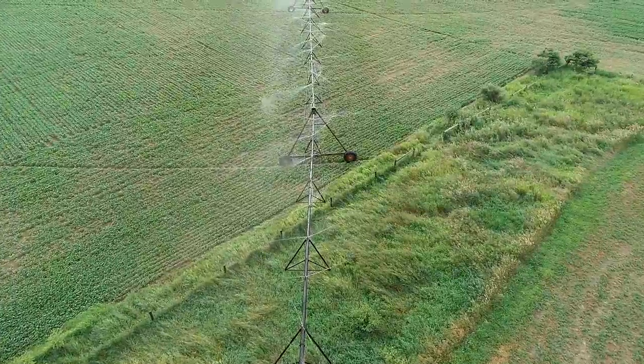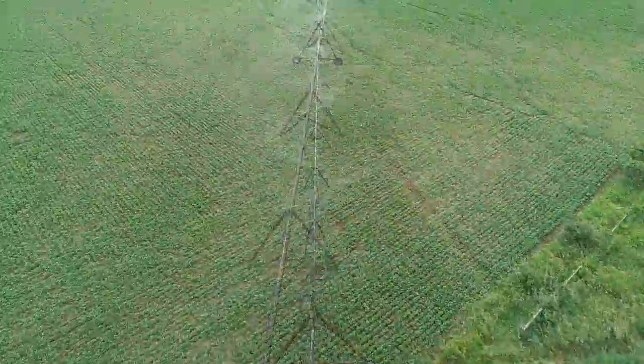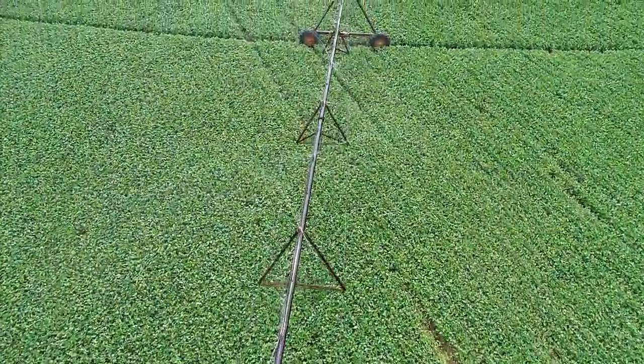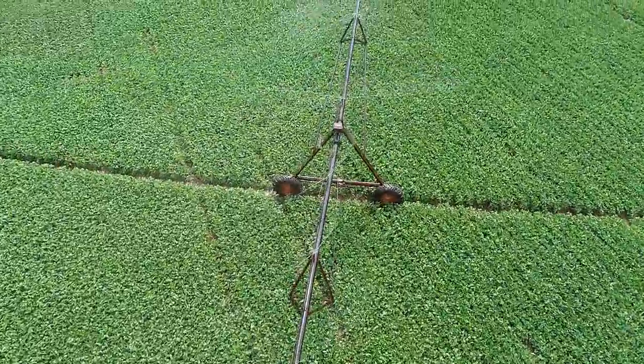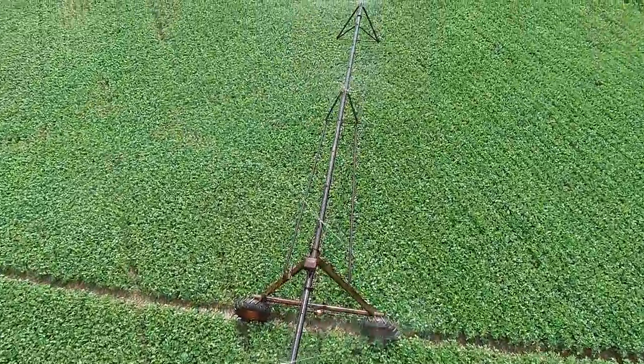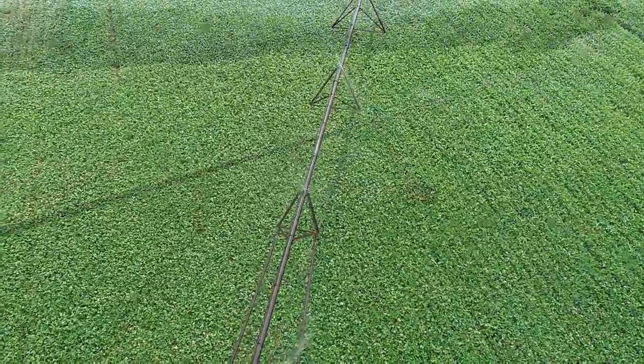Flying at a higher altitude here, about 30 feet above the pivot, helps you to see more of the pivot at a time. Then, when you see something interesting, you can drop down for a closer look. Note here the obvious throw difference due to worn caps on these Nelson 3000 sprinklers.